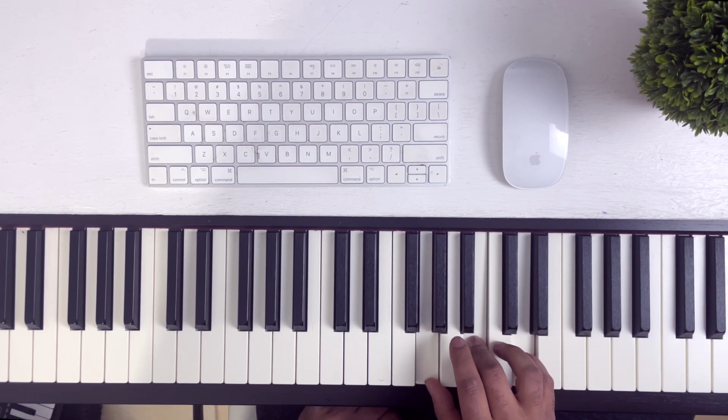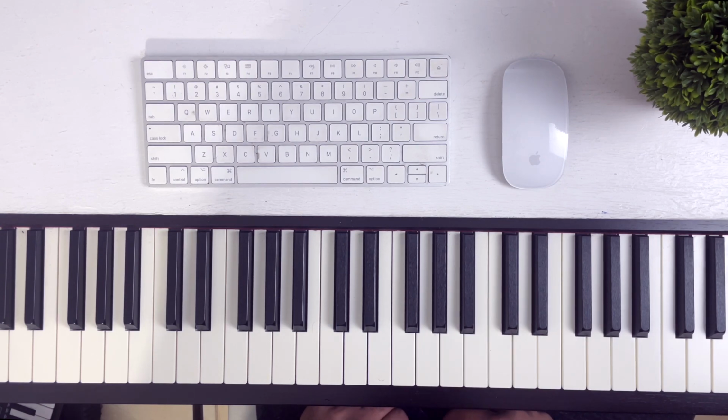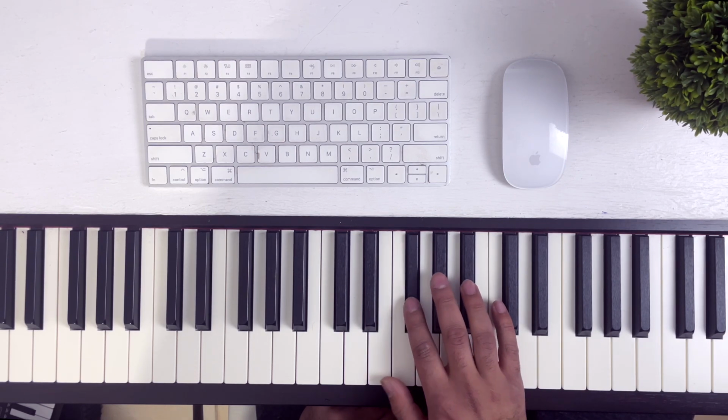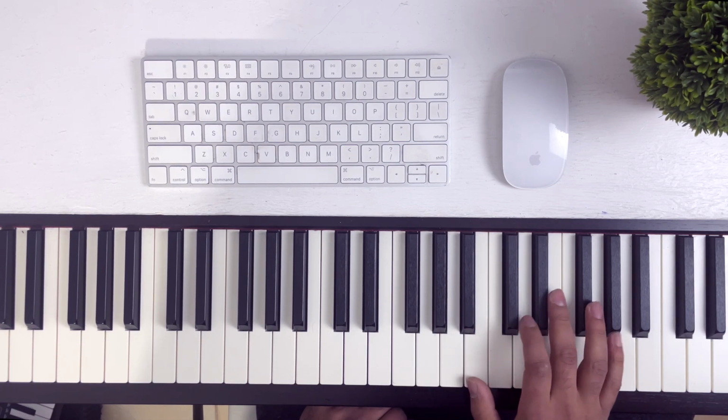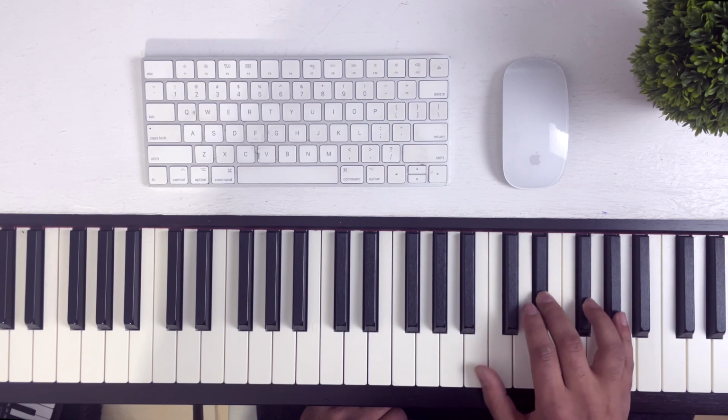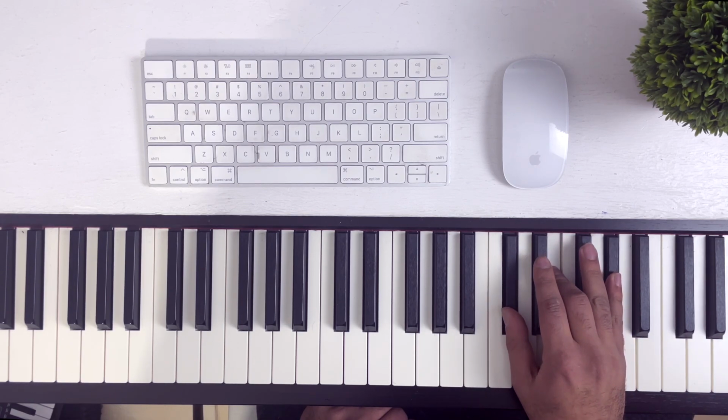If I wanted to play these chords but in a different scale, different key, all I need to do is play the 4th chord in that scale, the 5th chord in that scale, and the 6th chord in that scale. It makes it so easy. So let's do that in the E major scale. The 4th chord in the E major scale is the A major. The 5th chord is the B major. And the 6th chord is the C sharp minor.